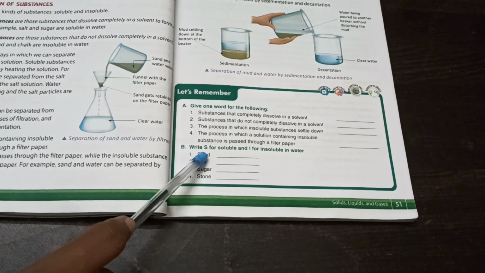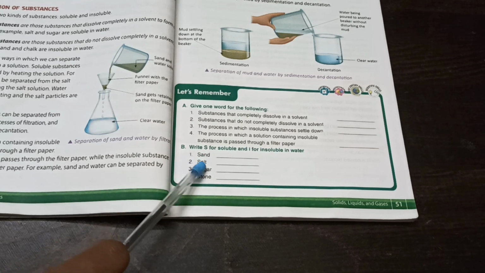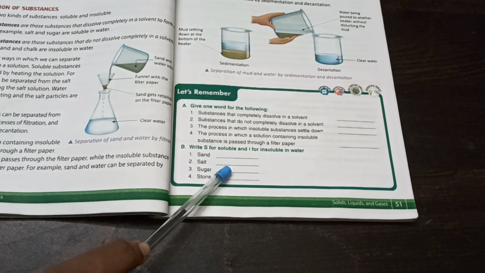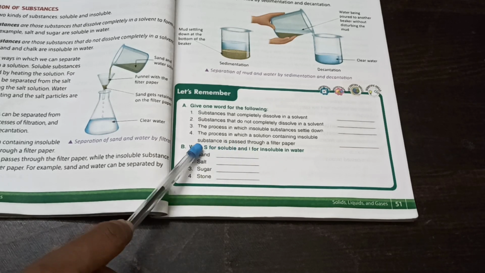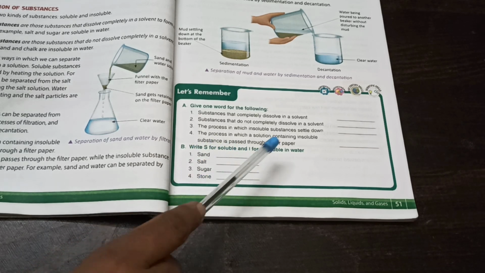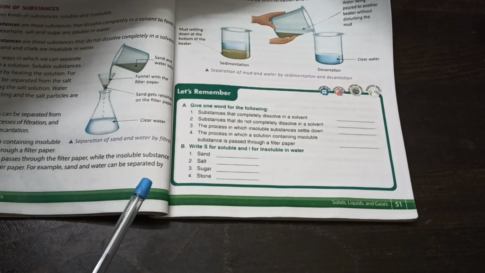B: write Y for soluble and I for insoluble in water. Soluble substances dissolve easily. Can sand dissolve? No. Can salt dissolve? Yes. So salt is soluble, sugar is soluble, and sand is insoluble. So we write I for sand, Y for salt, Y for sugar, and I for stone. Stone is insoluble, it can't dissolve.